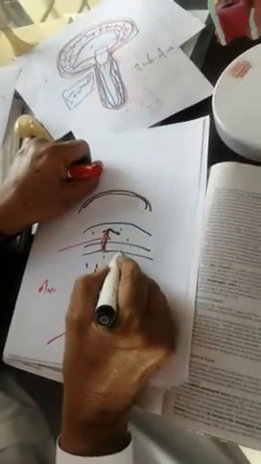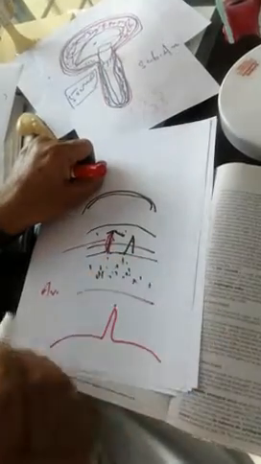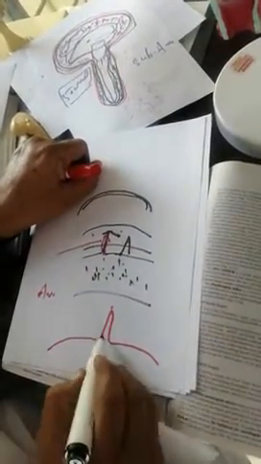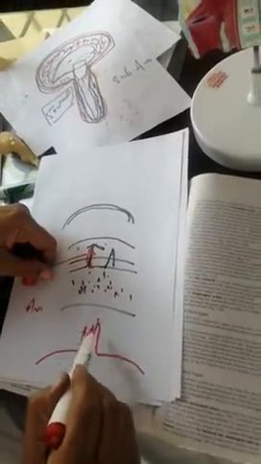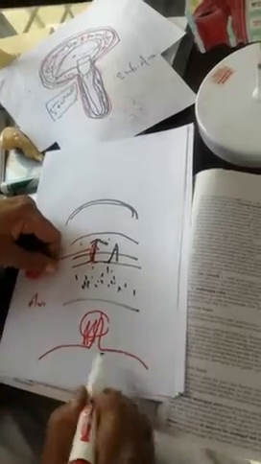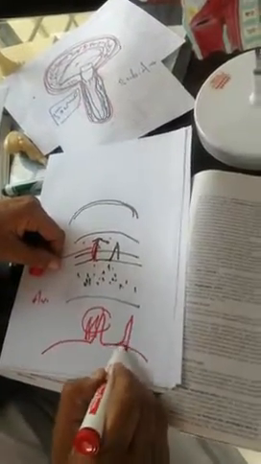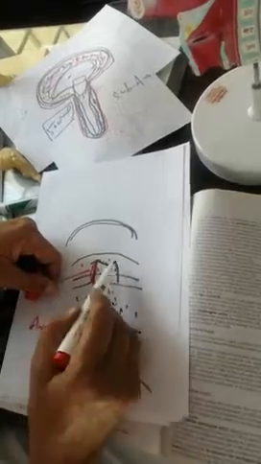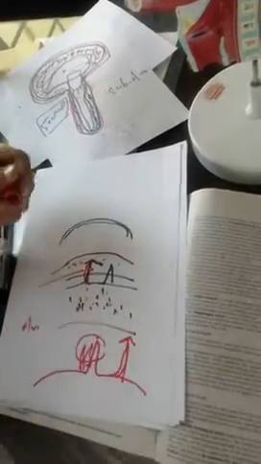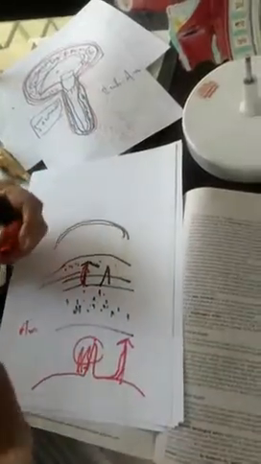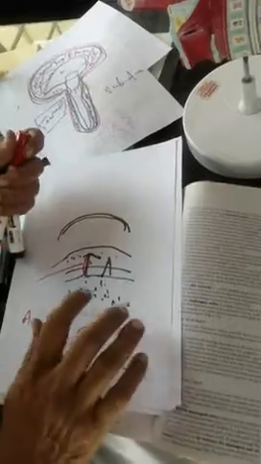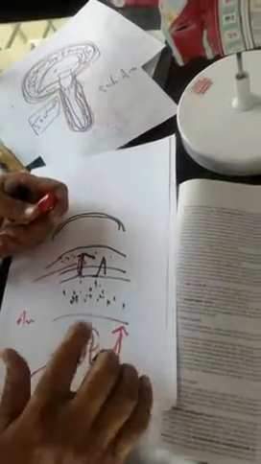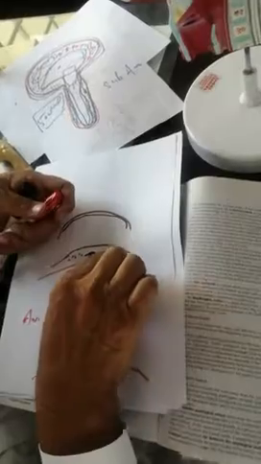The CSF from the subarachnoid space is being drained by the arachnoid villi and arachnoid granulations. It is one and the same, but when many villi get together like this, especially in old age, then it is called arachnoid granulation. But if only one villus, from over here the CSF enters into the superior sagittal sinus, and from that it goes into the venous blood. This is one mechanism in which the CSF is being drained from the subarachnoid space into the superior sagittal sinus.